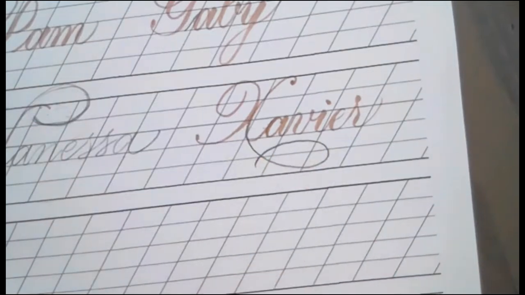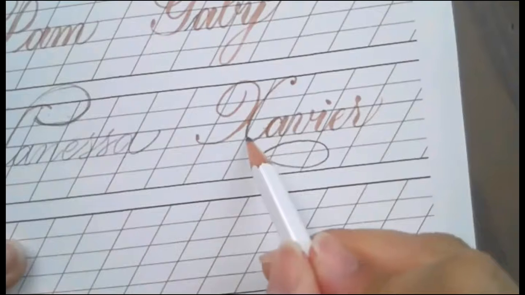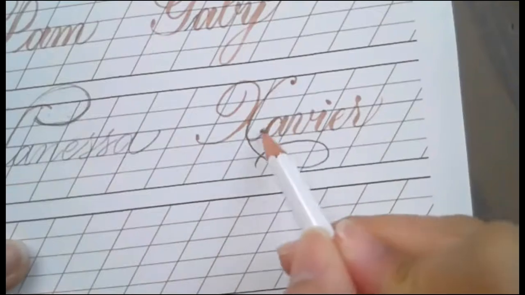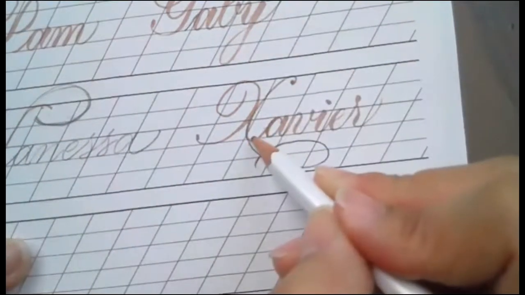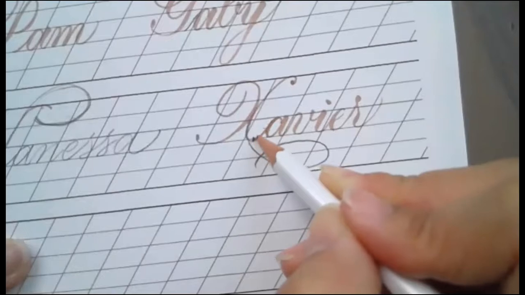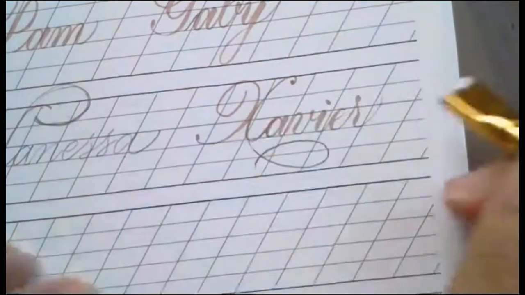You could stop here. And then see how it is just too busy. So I would take off that entrance stroke, or I would just shorten it and I would just start maybe right here. So I would leave a small space between those letters.